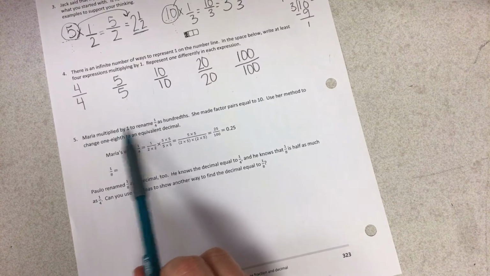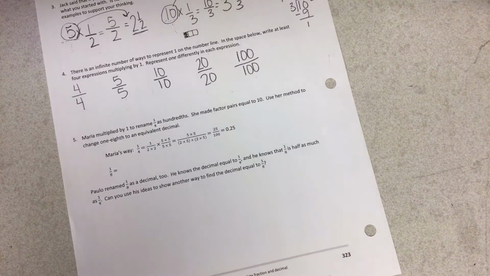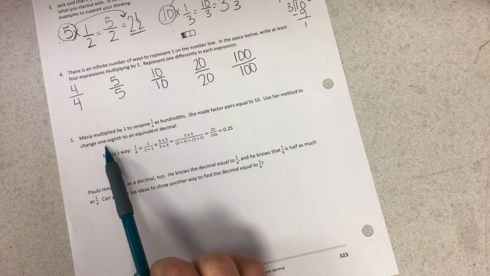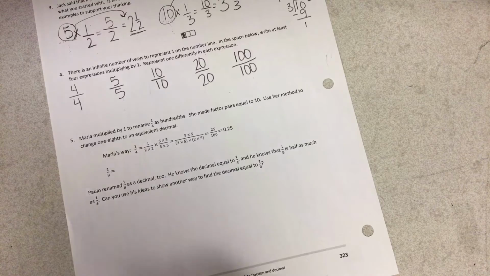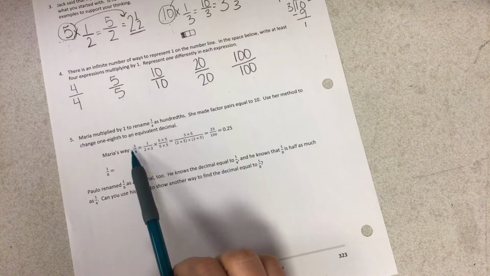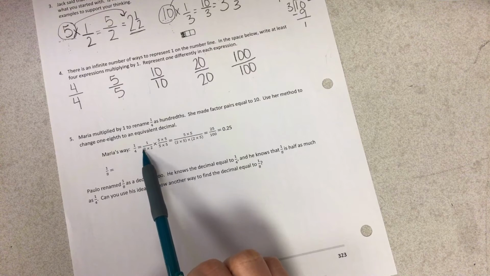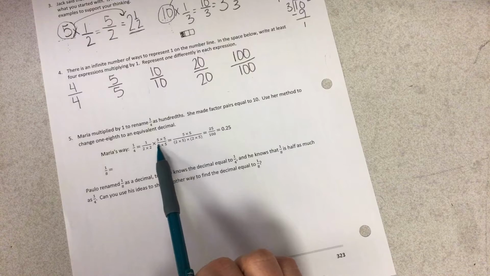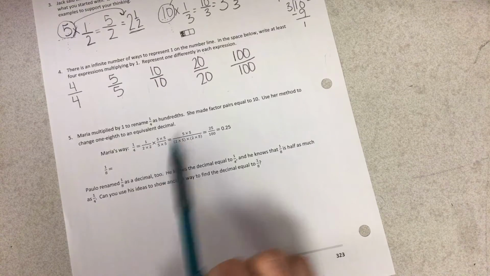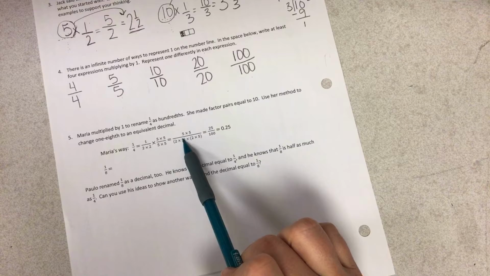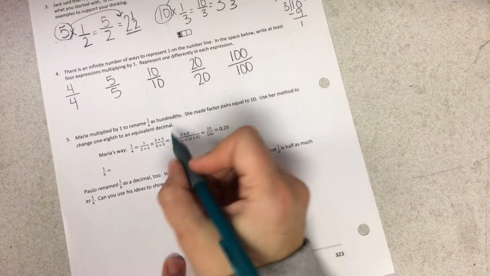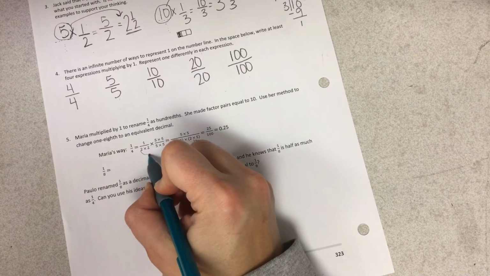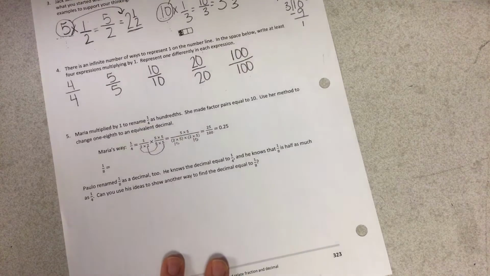Okay? Moving on to number 5. It says, Maria multiplied by 1 to rename 1/4 as 25/100. She made factor pairs equal to 10. She used her method to change 1/8 to an equivalent decimal. Okay, so here's the way that she did it. She took 1/4. She said that's equal to 1 over 2 times 2. She did 5 times 5 over 5 times 5, which is going to give you 25. So you've got 25, and then it was 2 times 5 and 2 times 5, which is going to be 10 and 10, which equals 100. So basically what she did was she just paired that one up and that one up, okay?